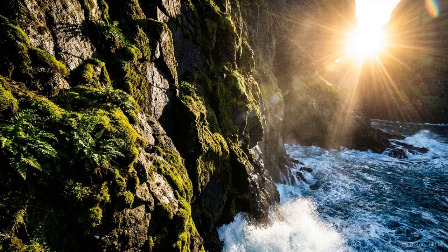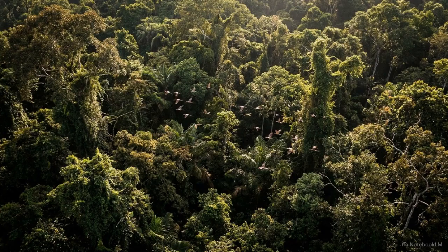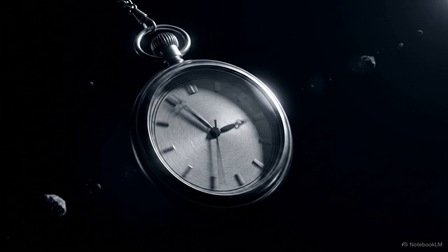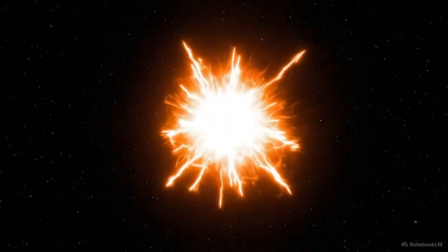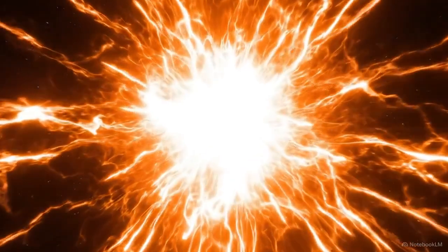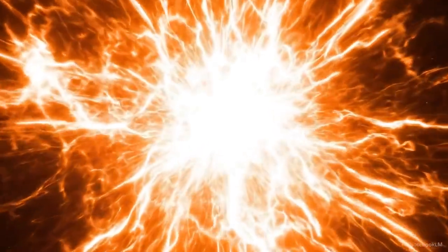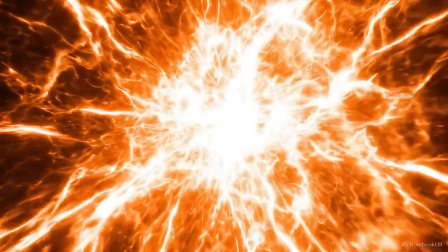Look around you. You live on a highly structured rocky planet, orbiting a stable star, surrounded by complex biological life. But if you rewind the clock 13.8 billion years, every piece of that structure disappears into an absolutely featureless black void. And then, raw energy violently floods the empty space.